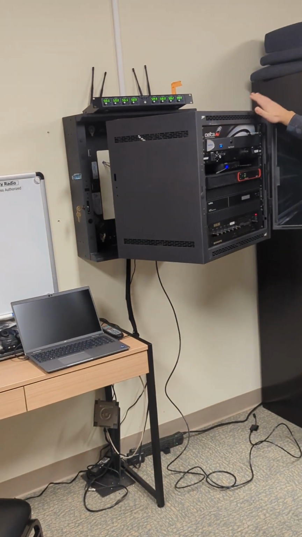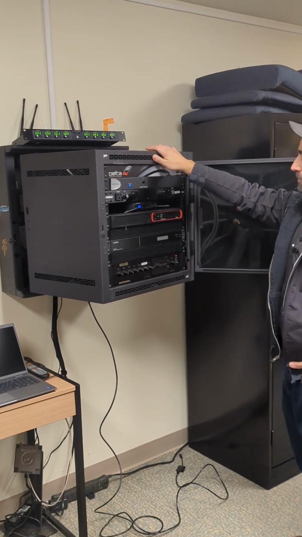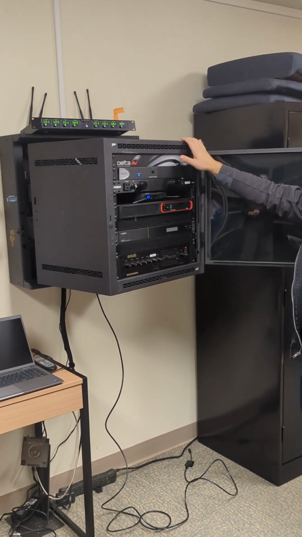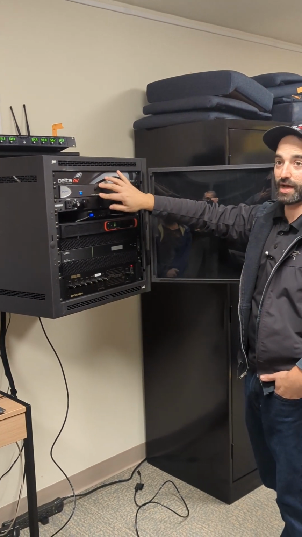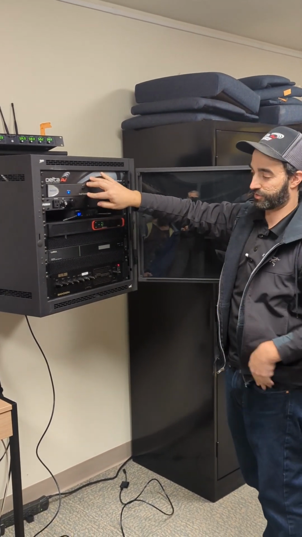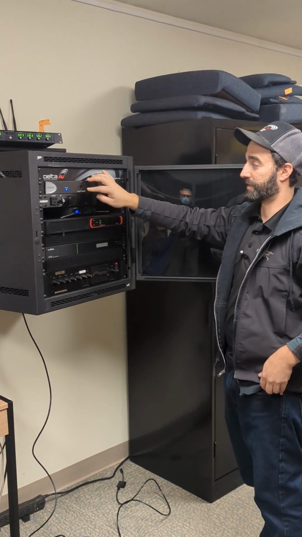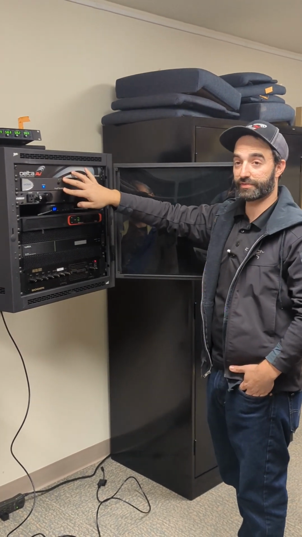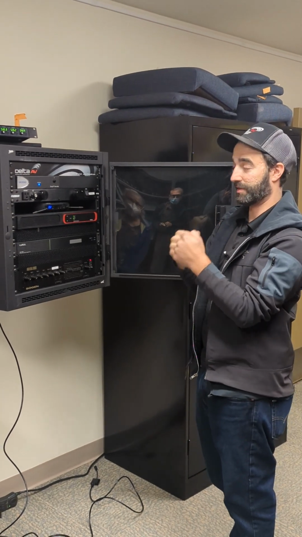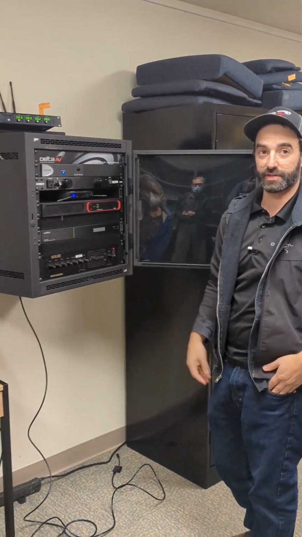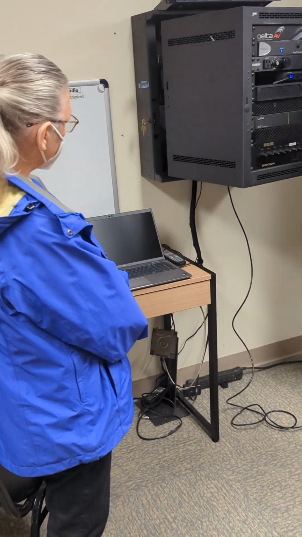This is the new rack. Sweet. Top to bottom here, this is the Easy IP decoder. This is how the camera gets into the laptop. So the camera is a network device, and this is another network device that finds it, matches it, and brings it into the PC and connects via this USB thing down here.